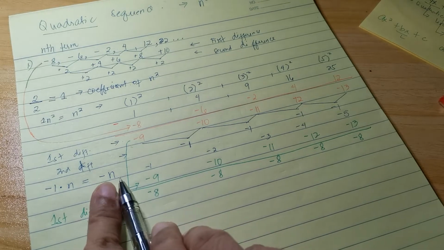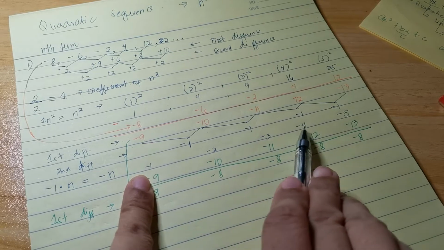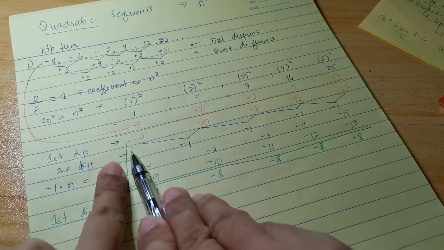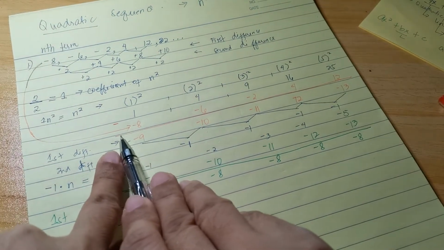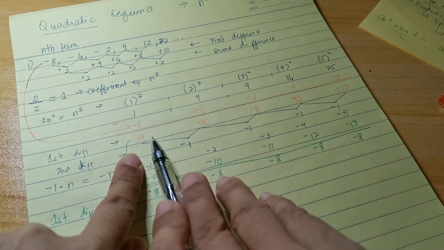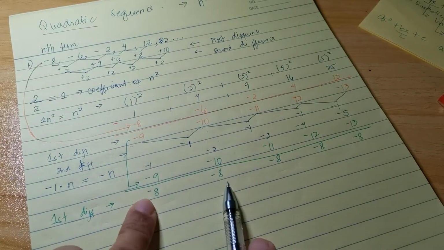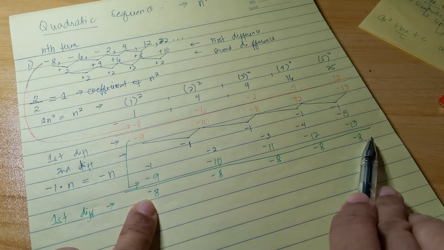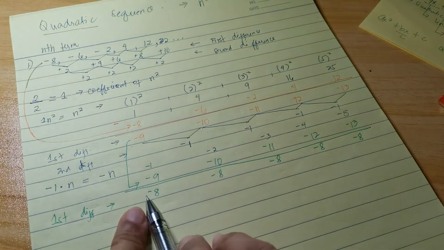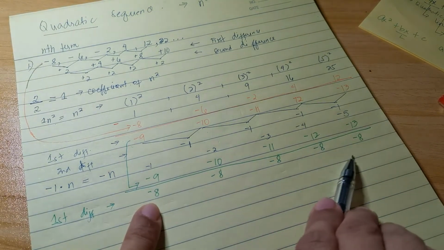So, kukunin ulit natin yung mga first 5 terms ng negative n. So, we have negative 1, negative 2, negative 3, negative 4, and negative 5. Then, we are going to subtract to the first difference of our, anong tawag dito? Quadratic sequence or quadratic term. Ayan. So, we have negative 8, negative 8, negative 8, negative 8, negative 8 as a result. So, since common na siya, ibig sabihin, ito na yung end of the line natin. Okay? So, ito na yung constant natin.